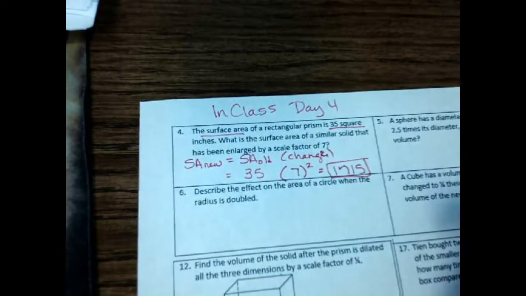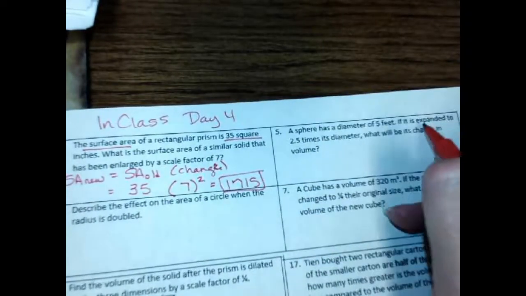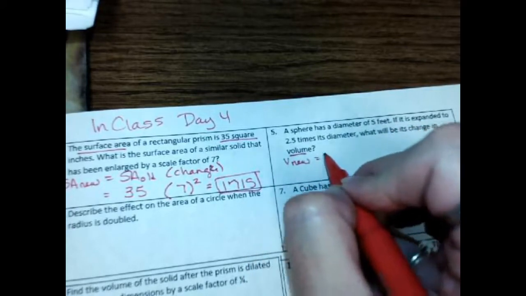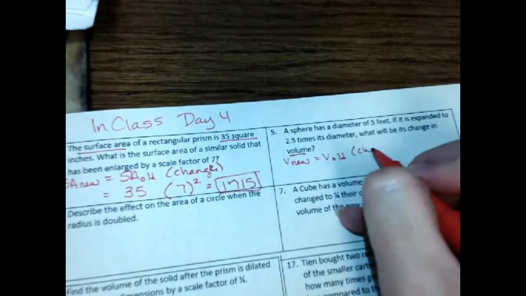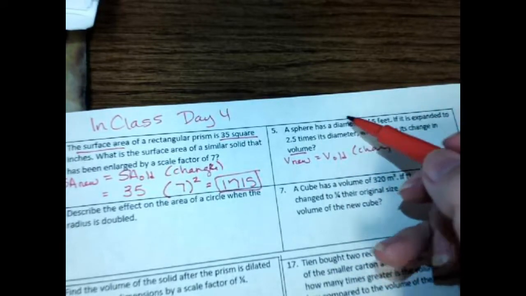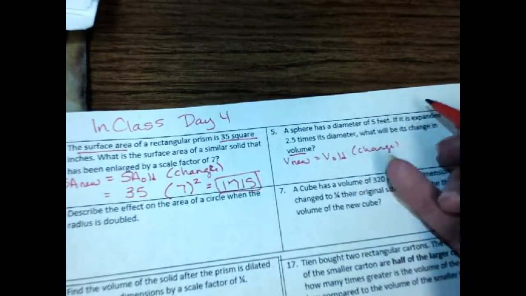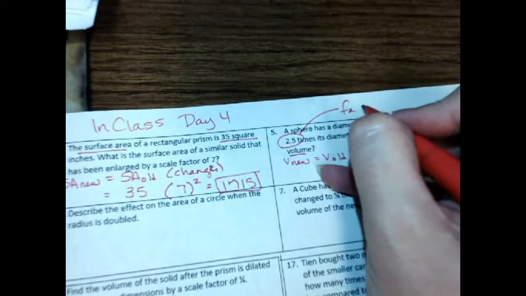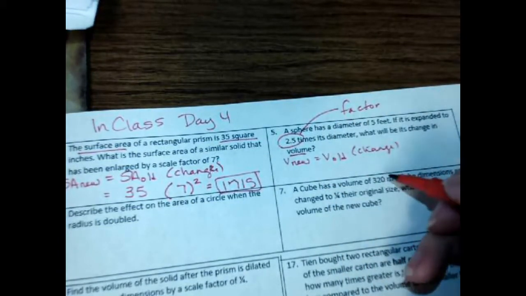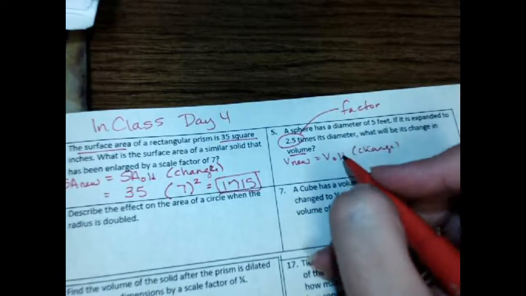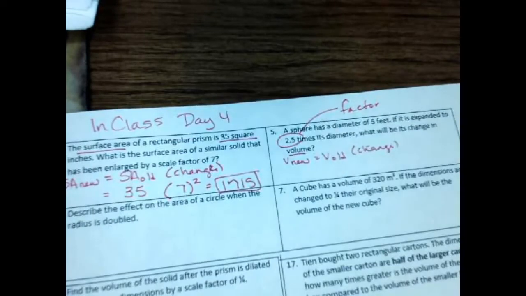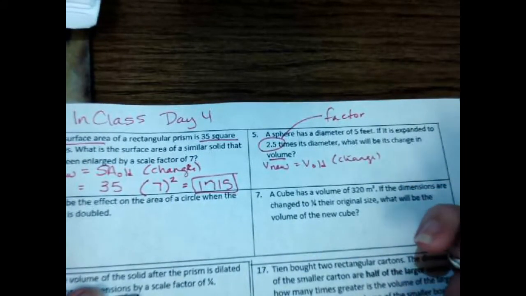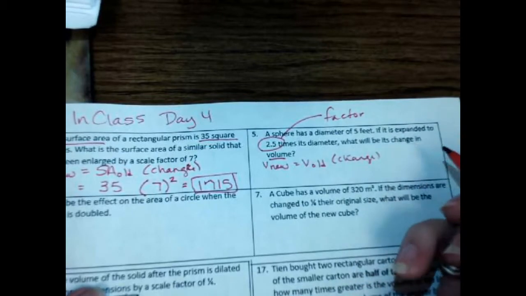The next one, number 5, is very similar to that. It's about volume. So volume new equals volume old times the change. It says a sphere has a diameter of 5 feet. If it is expanded by 2.5 times its factor, so here's my factor, what will be the change in the volume? And this is one of the things you have to be careful on these problems. You have to be careful to read what it says we're looking for.